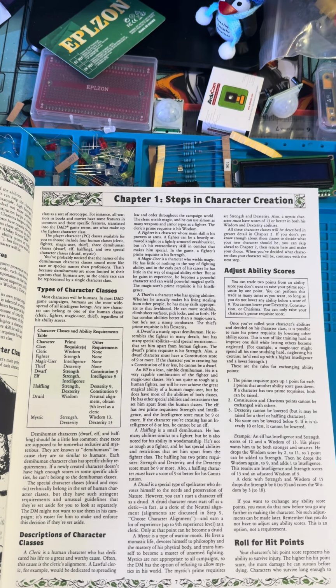Demi-human characters: dwarf, elf, and halfling. They should be a little less common. These races are supposed to be somewhat reclusive and mysterious. They are known as demi-humans because they are so similar to humans. Each demi-human character class has special ability requirements. If a newly created character doesn't have high enough scores in some specific abilities, he can't belong to demi-human classes.